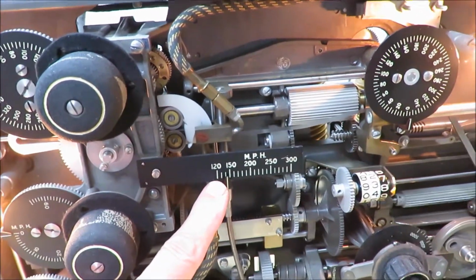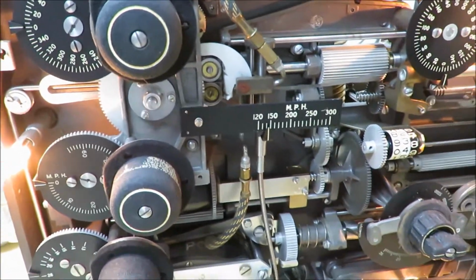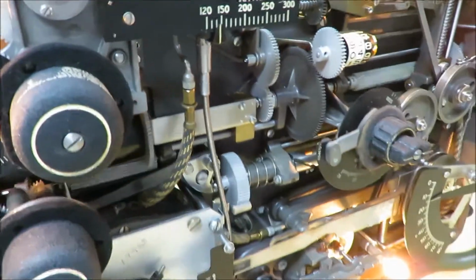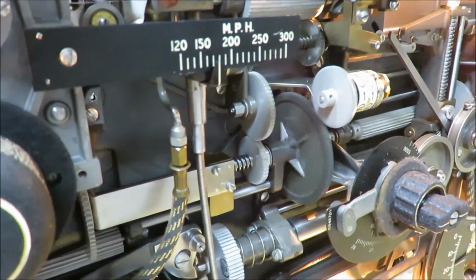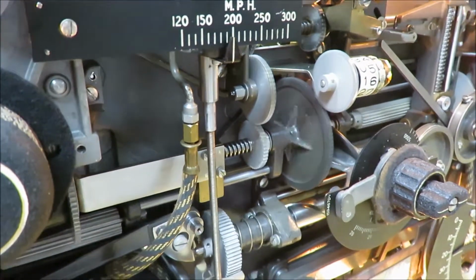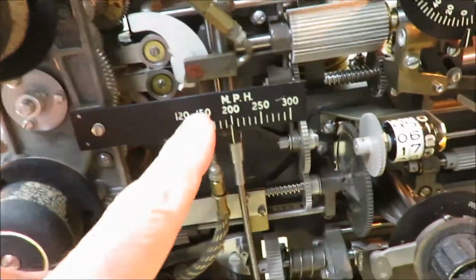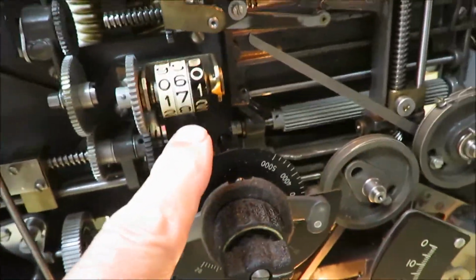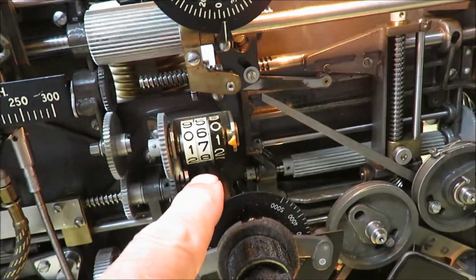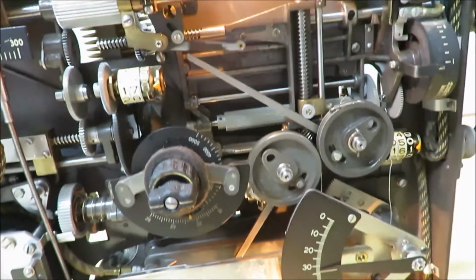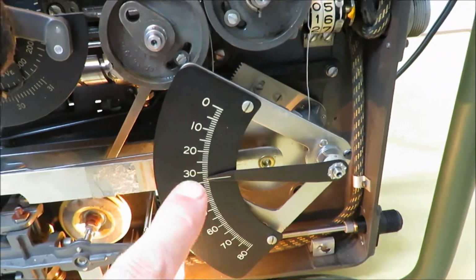We're going to bring the airspeed up to 200 knots, by increasing the pitot pressure. And now you can see that with the airspeed at 200 knots, we're reading approximately 178 on the counter. And you can also see that our drop angle has changed considerably.